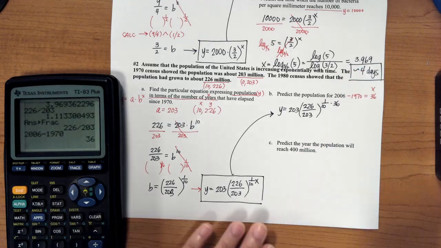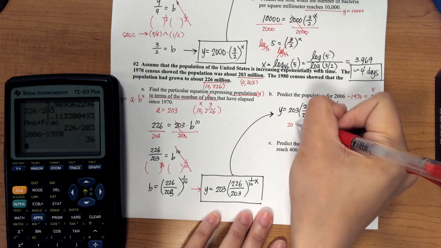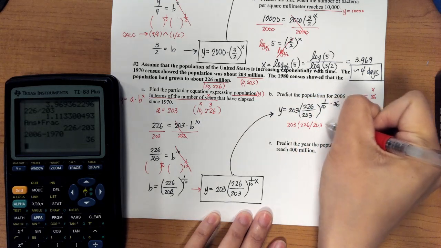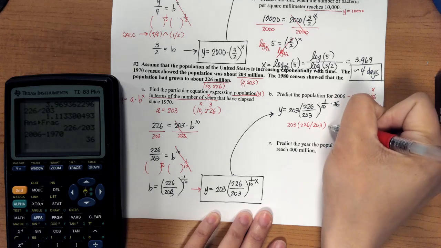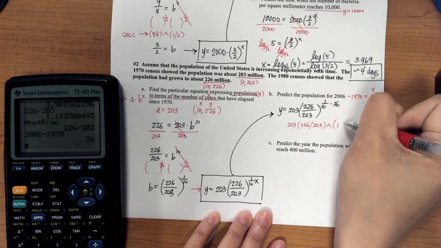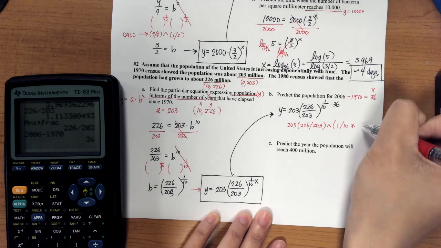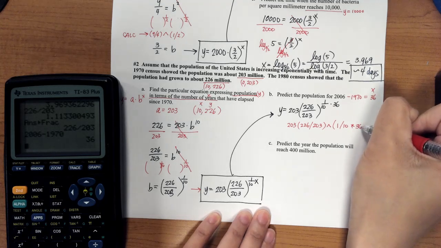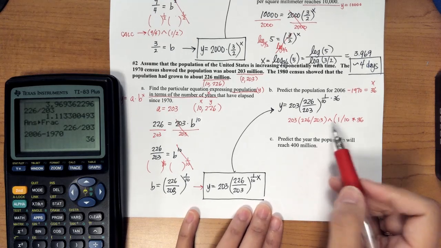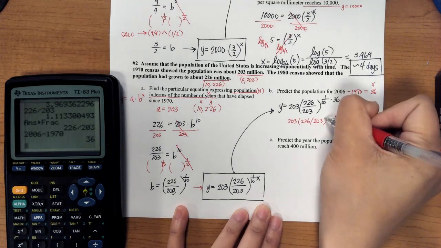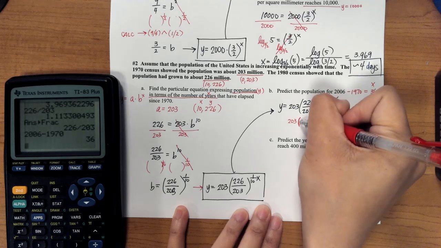Okay, how do we write this on the calculator? You guys see that? The most important thing that you want to remember is this parentheses and then this parentheses. Okay?